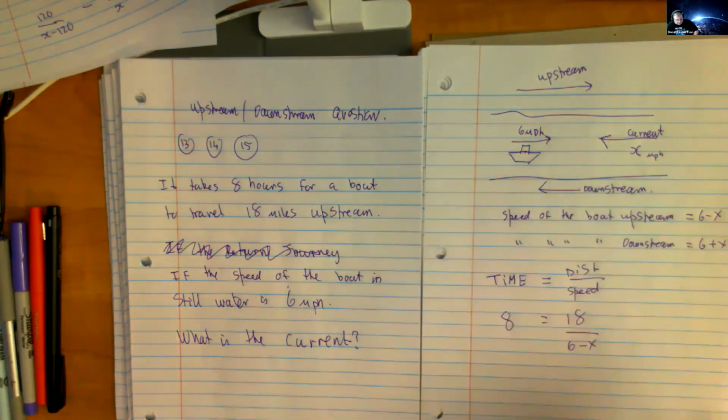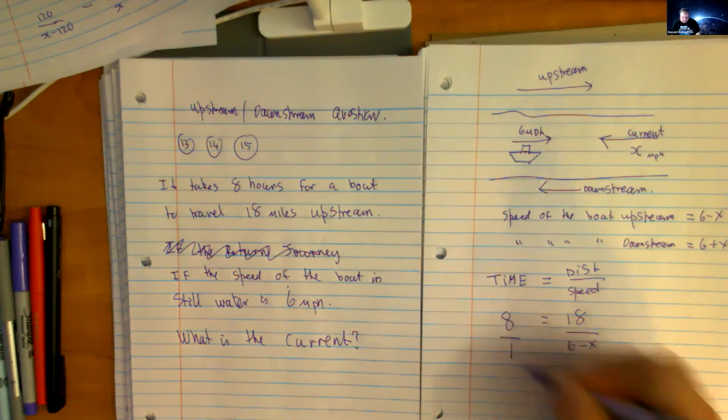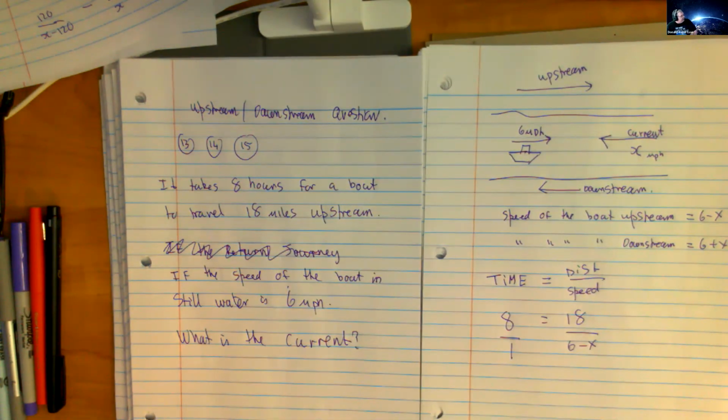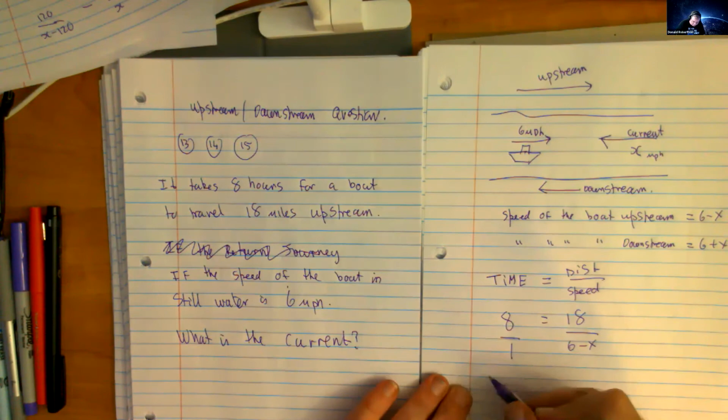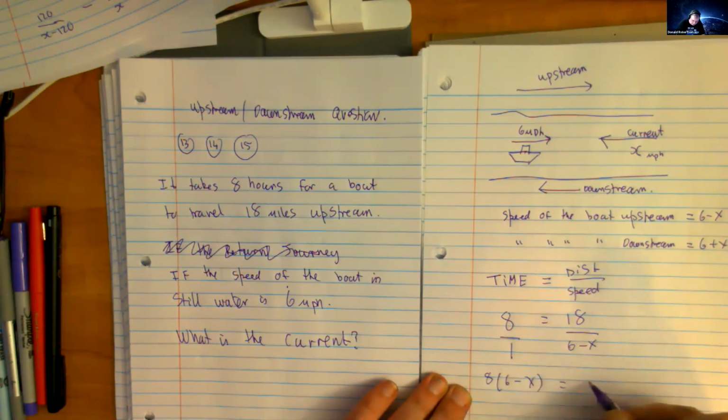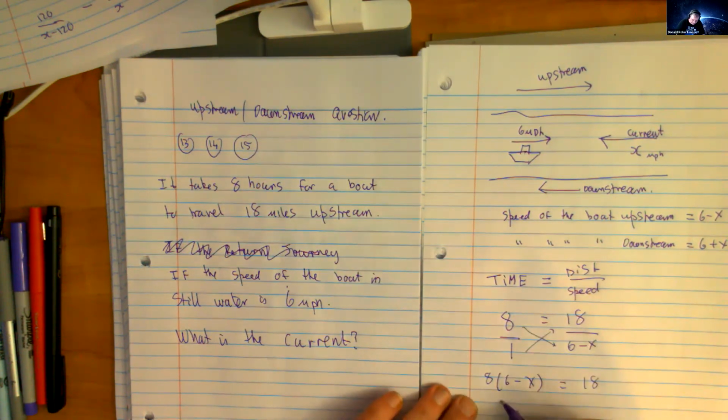Now, if I want to solve this question, it's a lot nicer than the 2 that we tried to do earlier. If I call it this way, can you see where this is going? A little cross multiply. So 8 times (6 take away x), and 1 times 18 is 18. 48 take away 8x is 18.